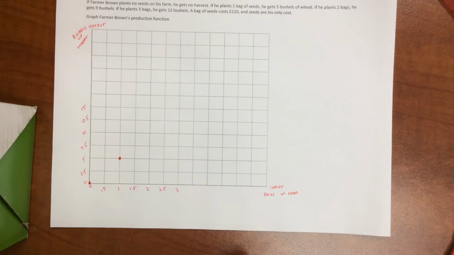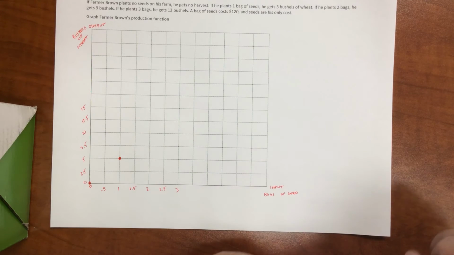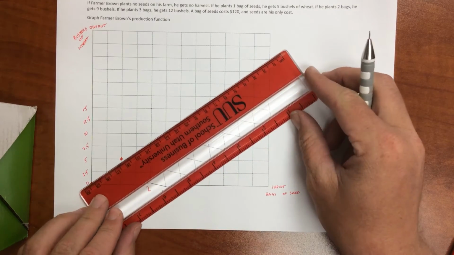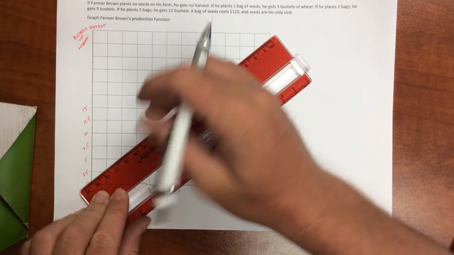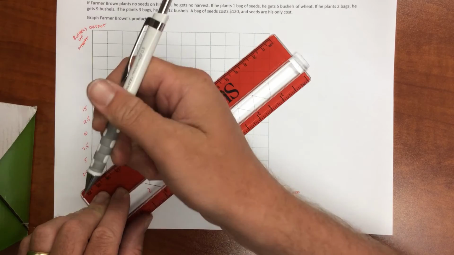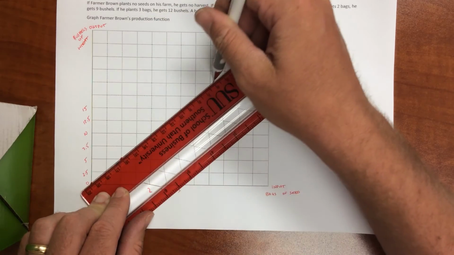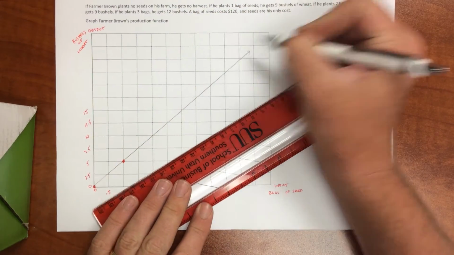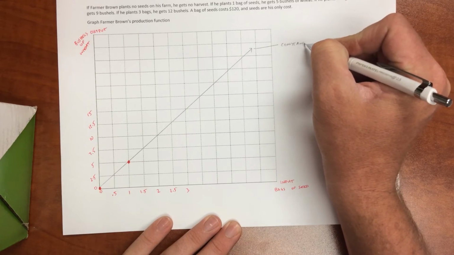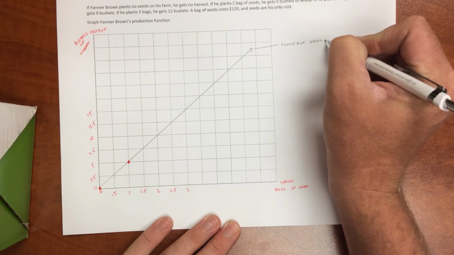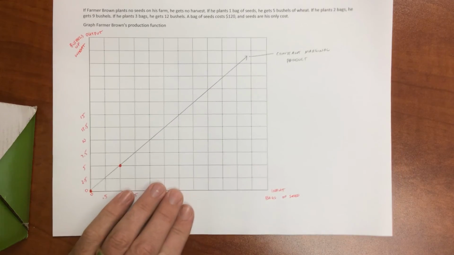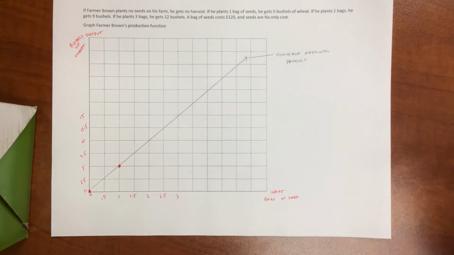Now if I have constant marginal product, that tells me that for every input I get the exact same amount of output from that, then I can just draw a line connecting these 2 points. And this would be the line that we call constant marginal product. But again, that's not our production function here. That's just showing if we had constant marginal product.